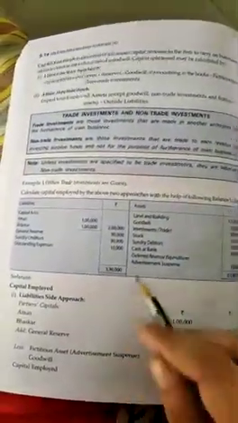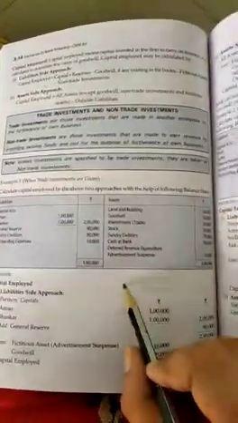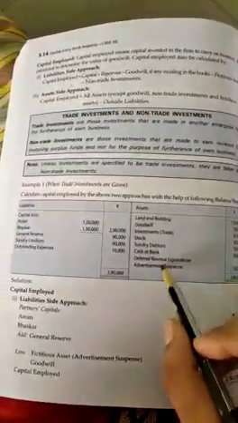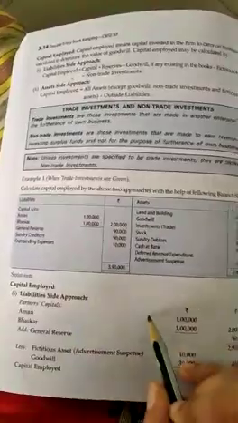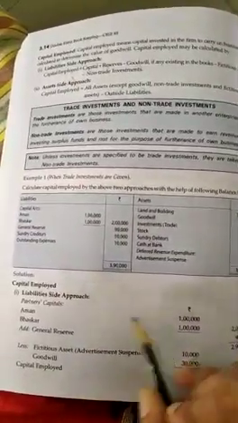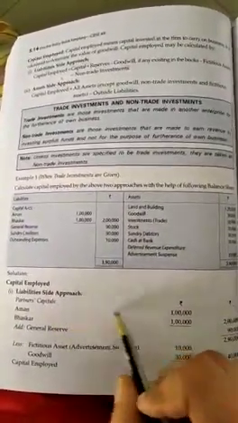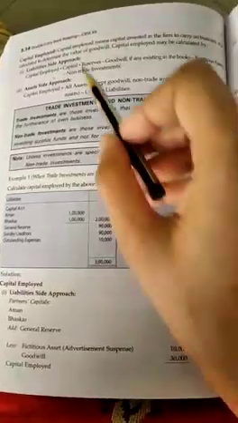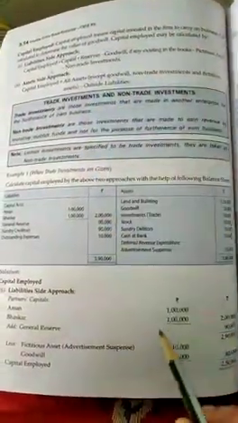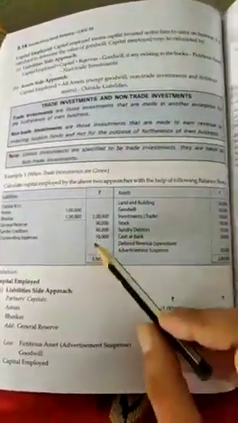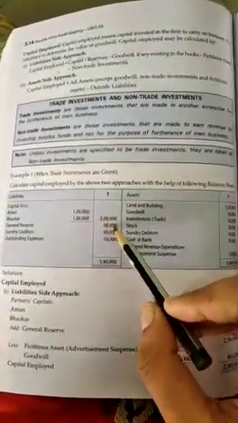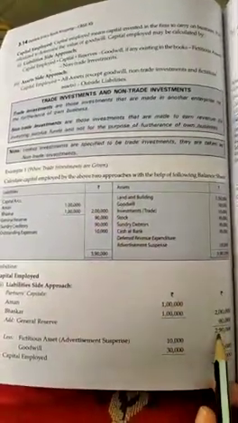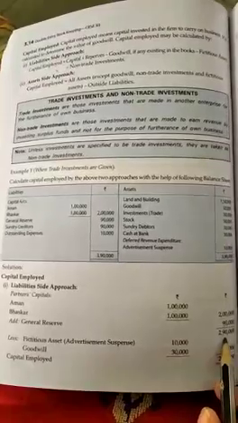Now see, this is a question. Assets are given, liabilities are given. Taking the liability side approach, capital plus general reserve, 1 lakh and 90,000, is 2,90,000.